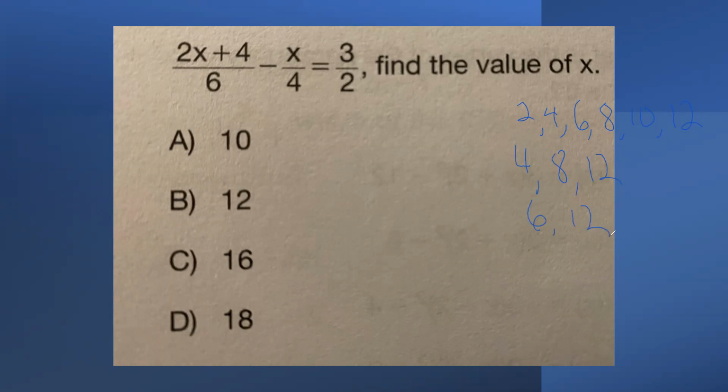So that is going to be 12. I need all denominators to be equal to 12. That means I need to multiply this fraction times 2, both top and bottom, this one times 3, and the other one times 6. So 2 times 6 will be 12.